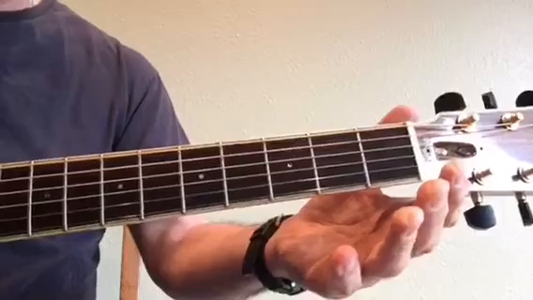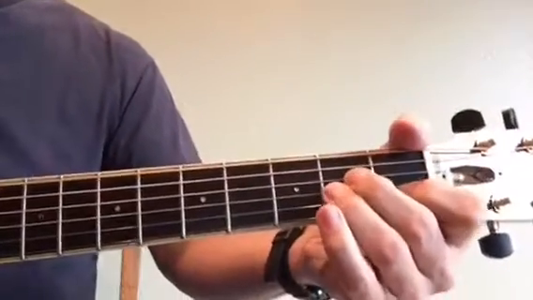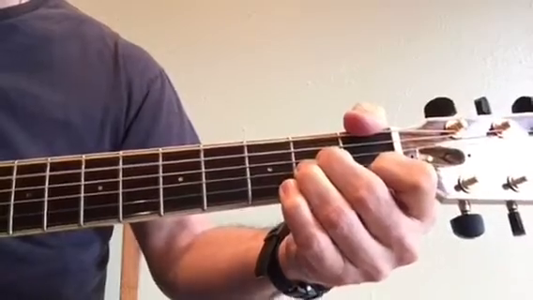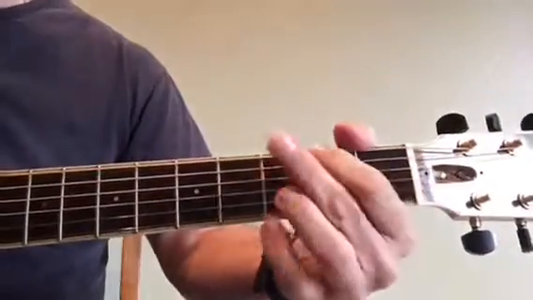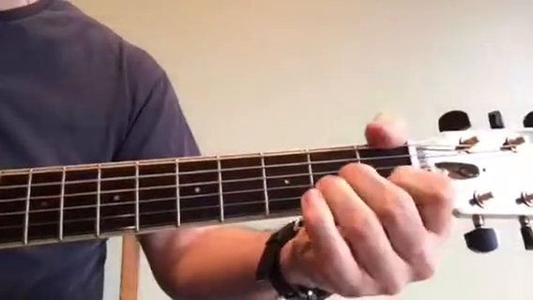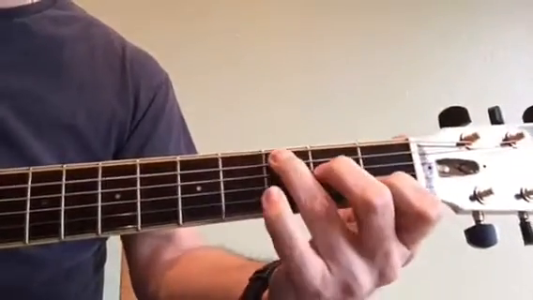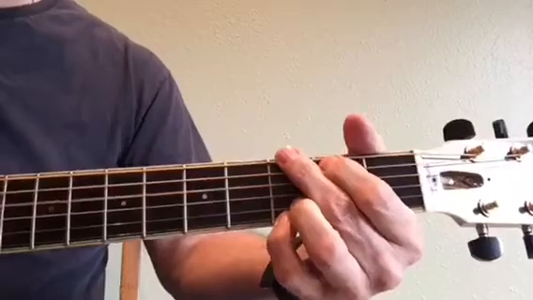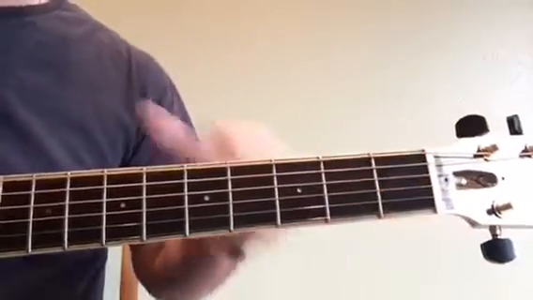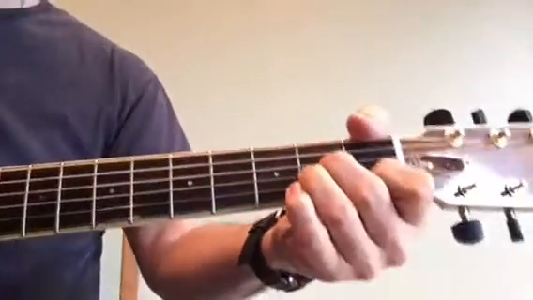So let's say I put a few simple chords together, like A minor, C, G, D. A minor, C, G, and D. That might be the entire song.